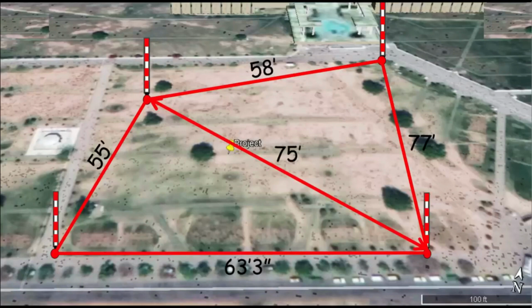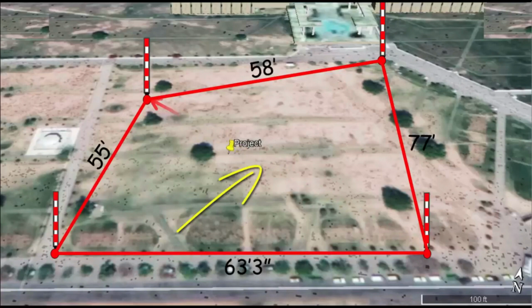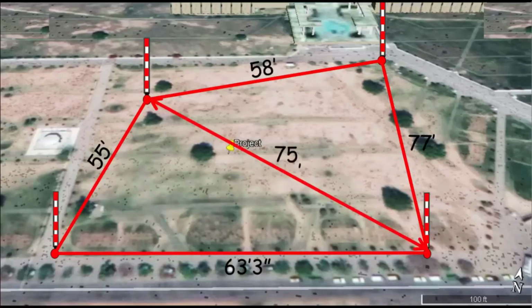I'm going to repeat that the diagonal is a must here. If you do not take the diagonal, you cannot calculate the correct area of the property. You can only calculate an average value, which is not actually the solution of the problem. Once you take all measurements, label each triangle with numbers, like in my situation, triangle 1 and triangle 2, and then do your manual calculation.